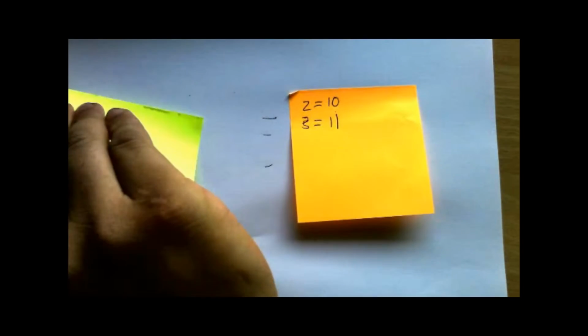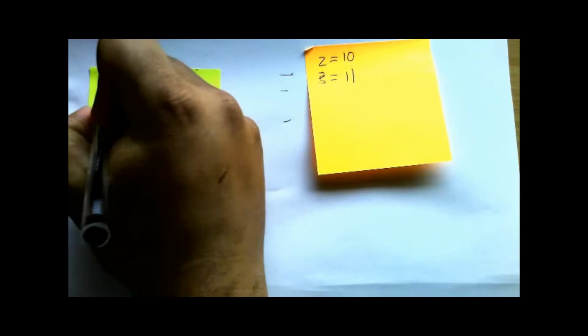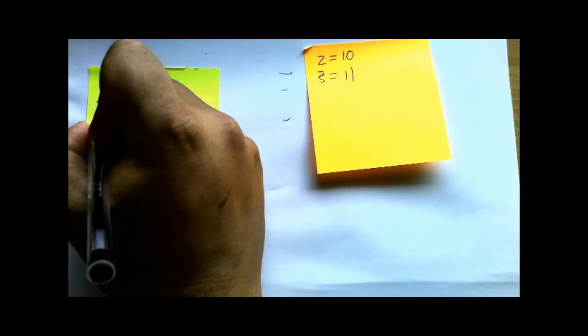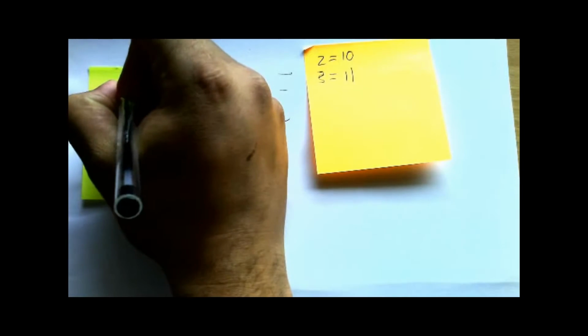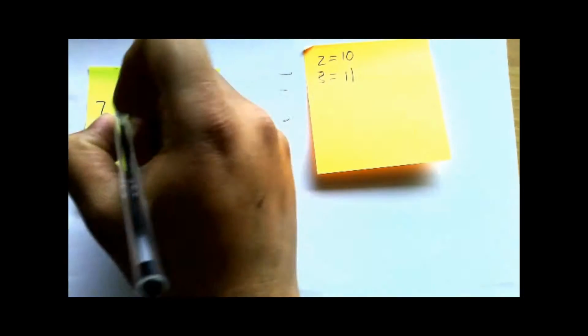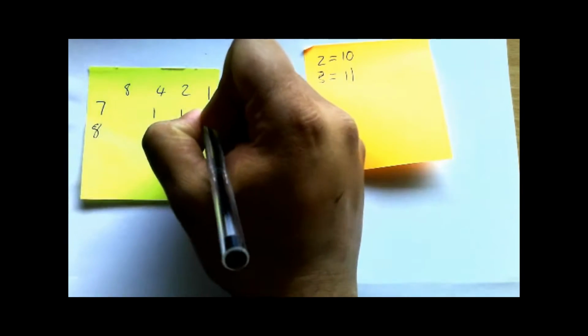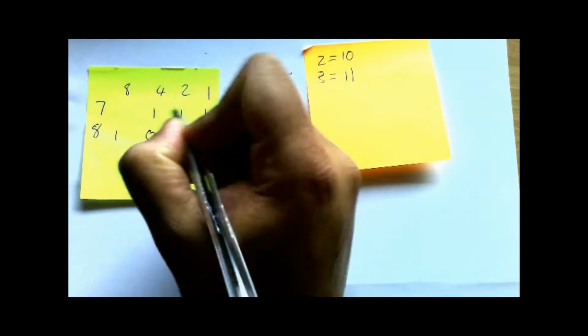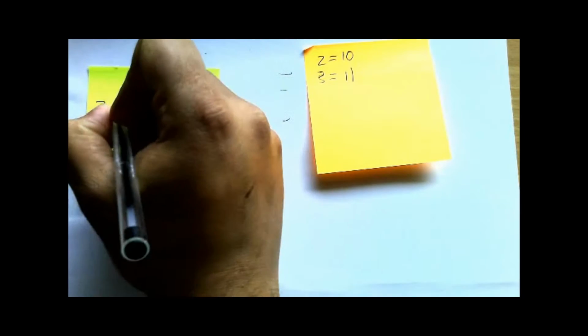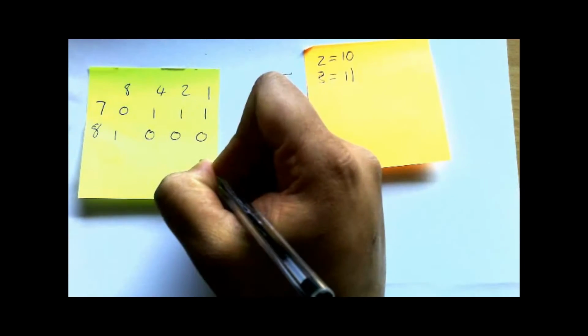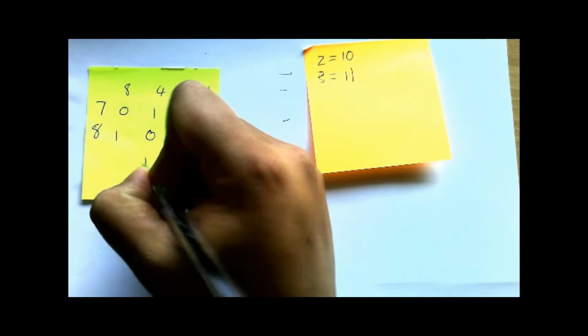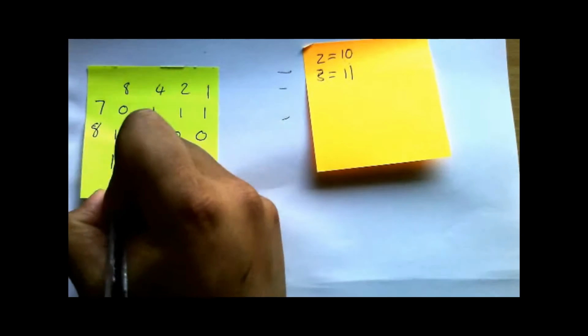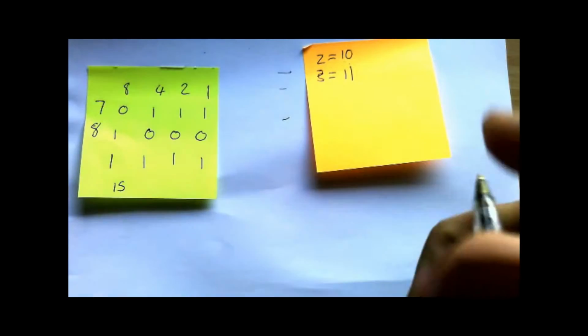If I do the same again, and this time I add the number 7 to the number 8, let's say. So again, 8, 4, 2, 1. To make a 7, it's 4, 2, and 1. To make an 8, that's pretty straightforward, because what we have is a 1, a 1, a 1, and then a 1 as well. So we get 1, 1, 1, 1, which adds up to 15. Okay?